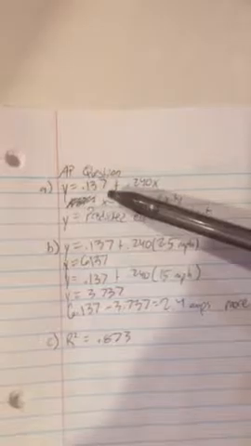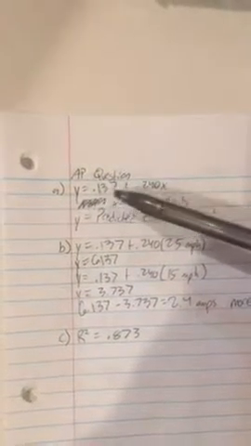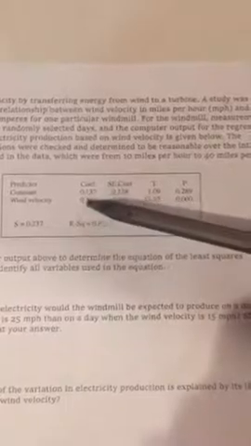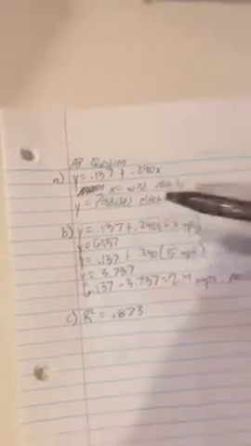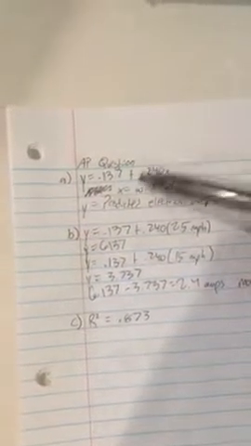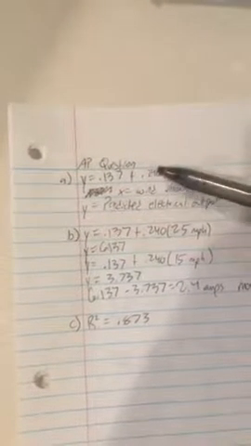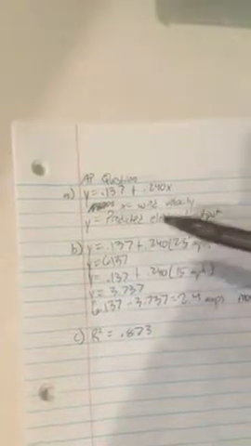So right here, I actually have the equation, 1.137 plus 0.240x. I got that from the coefficient of 0.137 for the constant, which would just be the y-intercept, and then for the wind velocity, which is the slope, it would be 0.240, and I put that as a slope. So x would be wind velocity, since this is dealing with the slope for the wind velocity, and y would equal the predicted electrical output in amps.